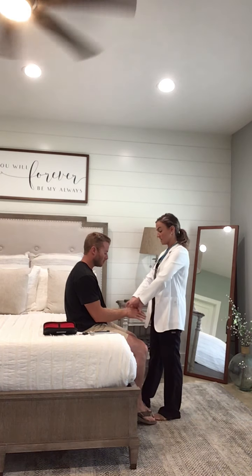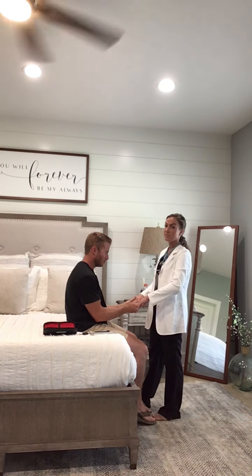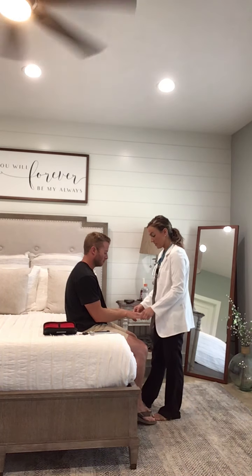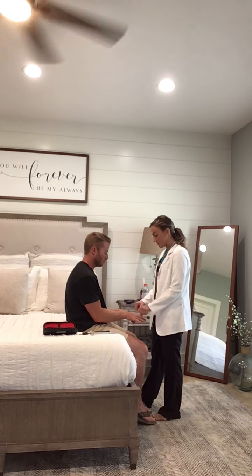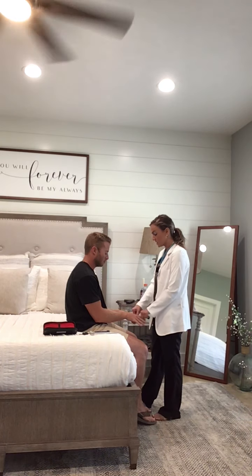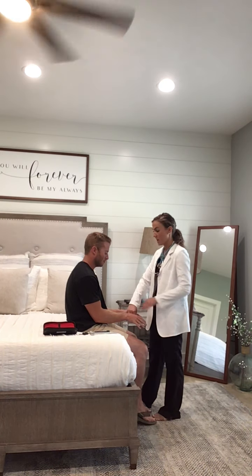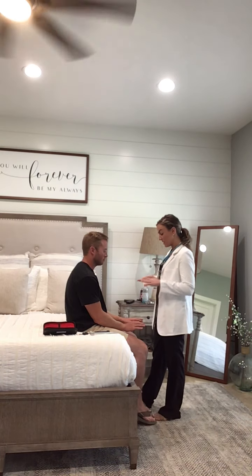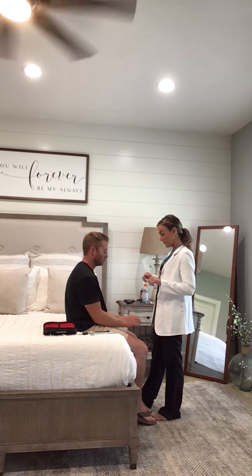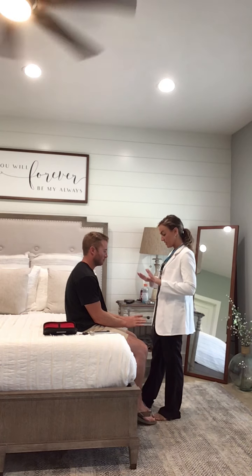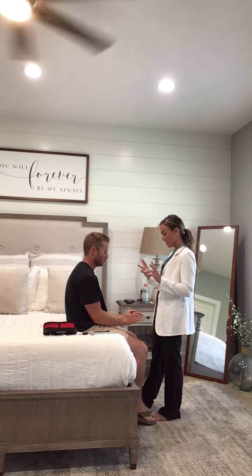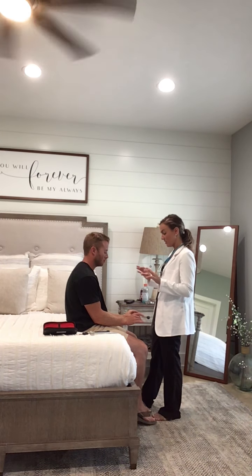I'll assess grip strength, so squeeze my fingers for me, and they are equal in 5 out of 5. I will inspect and palpate the fingers. Turn it over. Inspecting that they are symmetric, no nodules, crepitus, tenderness, and that there's no pain with that. I will assess the range of motion of the fingers, so flex your fingers down for me, then extend them, hyperextend them, good. Then abduction and adduction, and then touch your fingers to your thumbs, there you go, good.